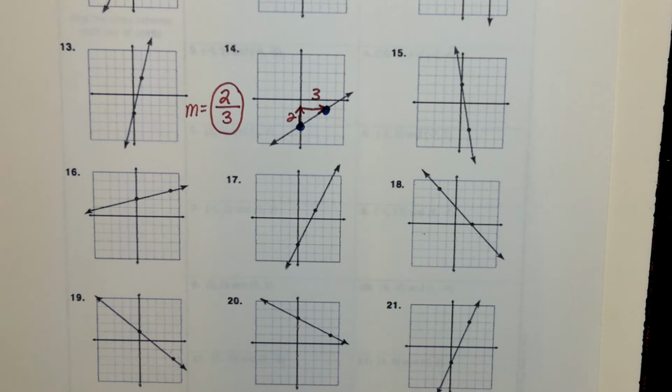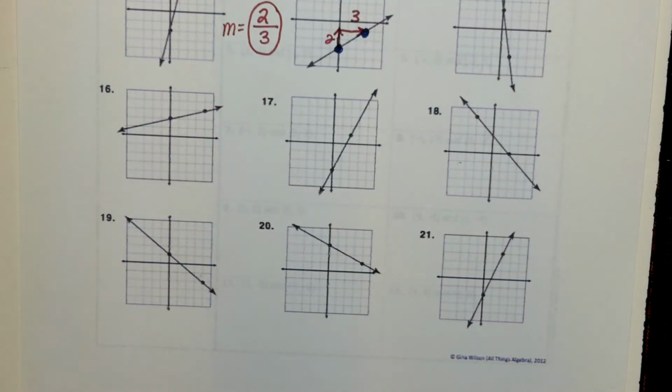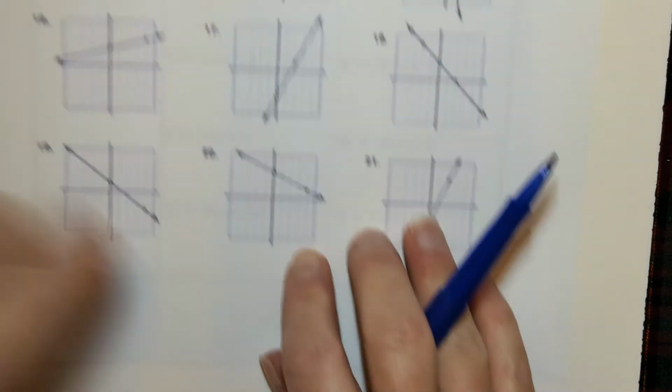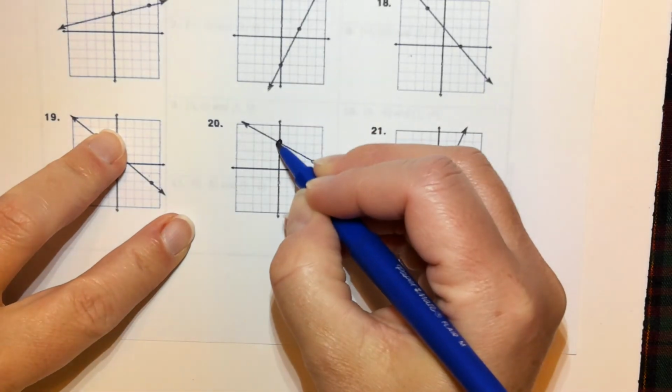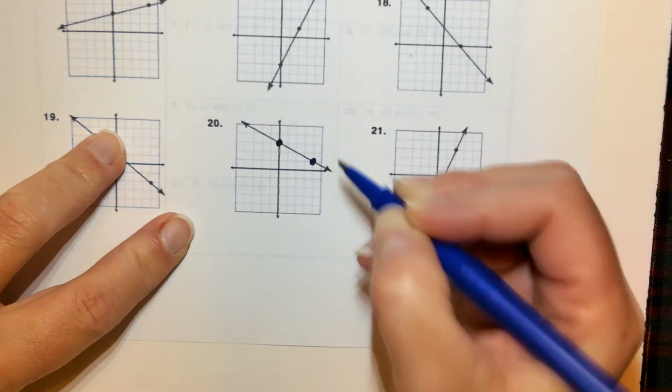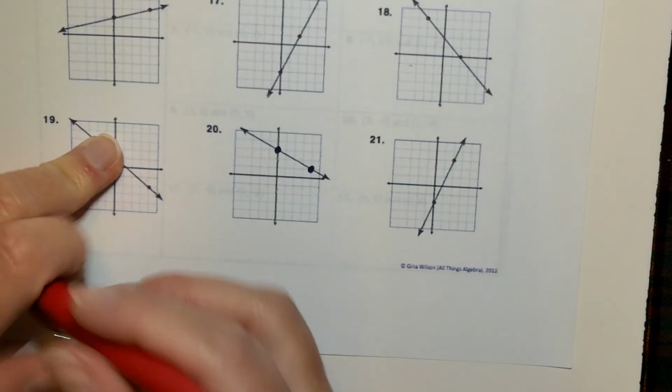You know, if we were really being accurate, we would be saying m equals 2/3. Yeah, that would really be the best possible way. So again, that's a positive slope, and that's a positive fraction. Good.